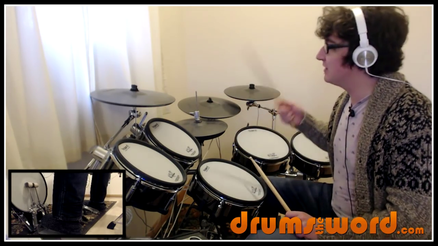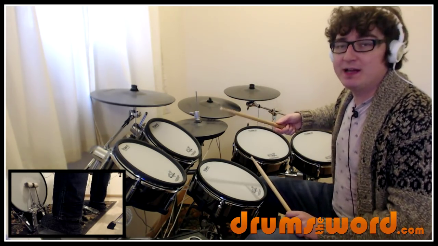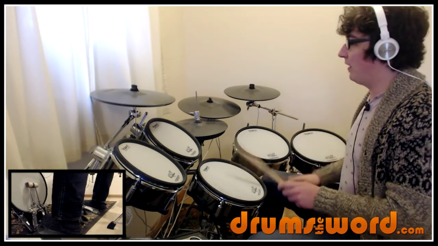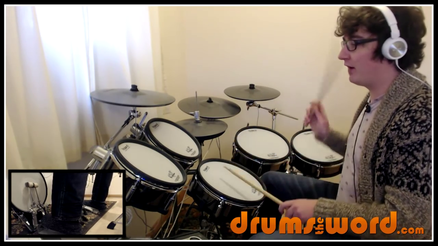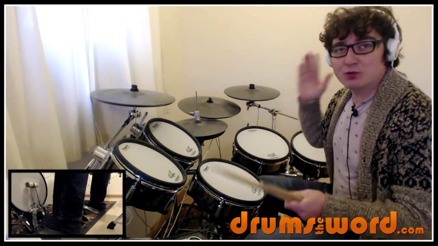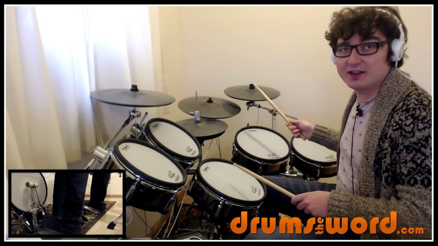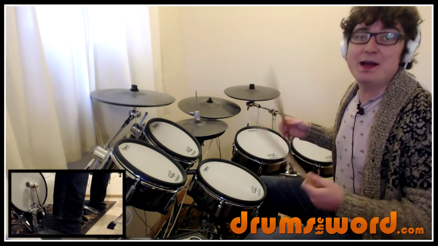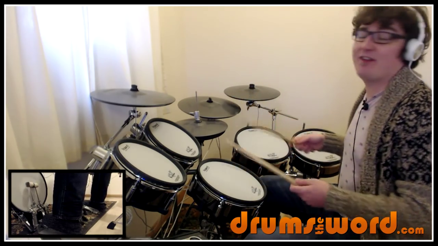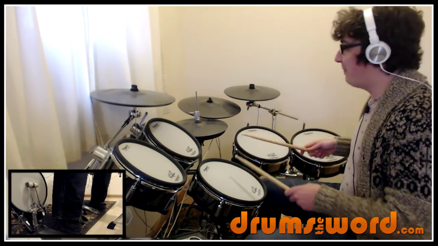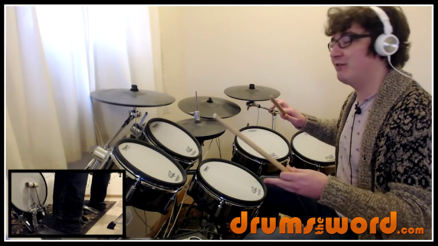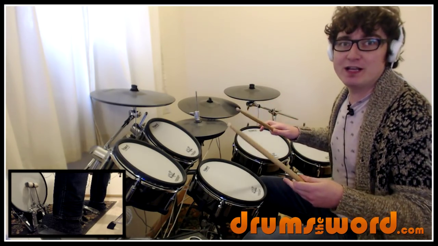But your right hand is able to lead with the right every time. If you played single stroke 5s, 1, 2, 3, 4, 5, 1, 2, 3, 4, 5, then the hands alternate. But this sticking allows you to stay on one side of the kit, which is why it's so familiar to me. It makes it easier for me to play quintuplets, if I ever used them in my playing, which I don't. But for sticking around 16th notes and using it around different subdivisions, it's really, really cool and very useful.